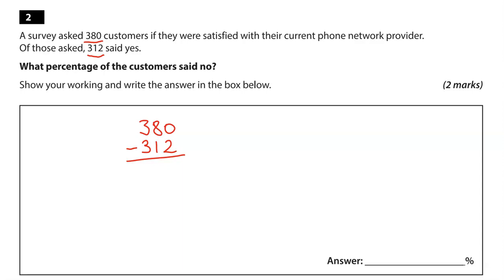So we need to take away 2 from the 0, which means we've got to borrow 1 from the 8. So the 8 becomes 7. 10 take away 2 gives us 8. 7 take away 1 gives us 6. 3 take away 3 is 0. So 68 is the difference, and you can check with the calculator, or you could have done this straight into a calculator.